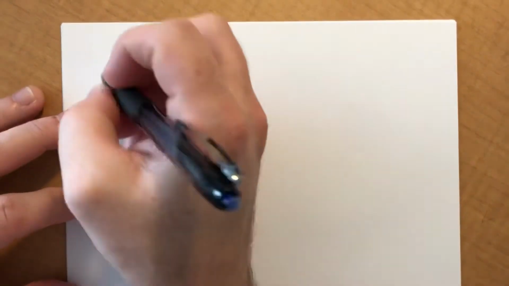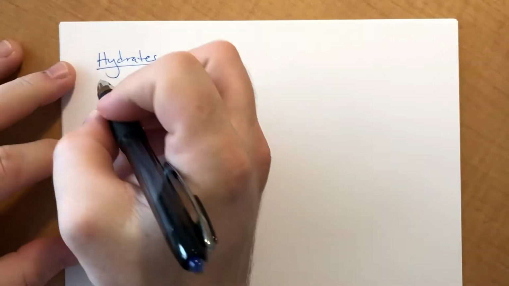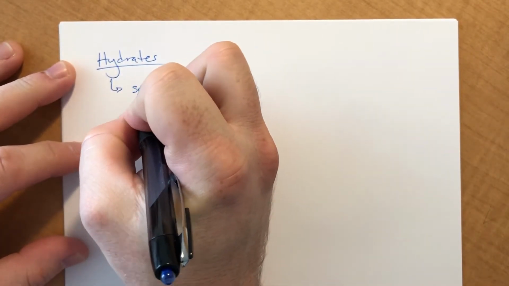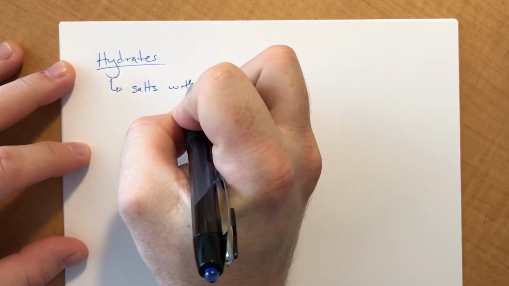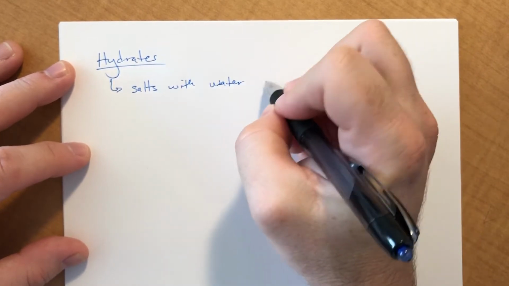Okay, in this video we need to learn how to name hydrates. So hydrates are actually sort of a subtopic for ionic compounds. They are actually a type of ionic compound. They're not technically just ionic compounds though. So essentially these are salts with waters attached, with water molecules attached.